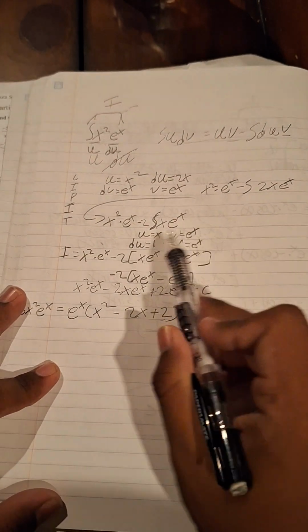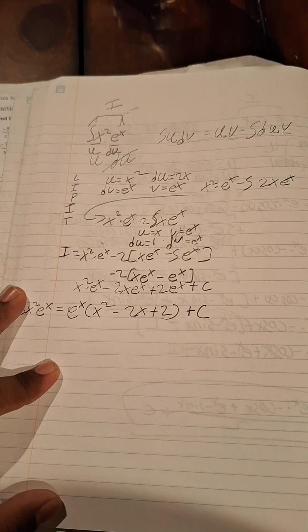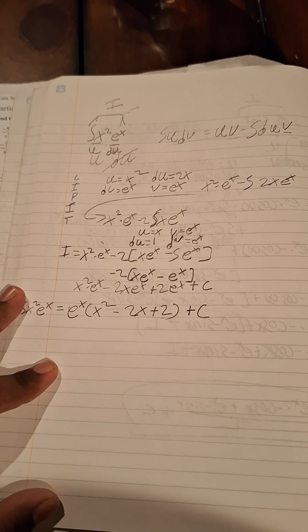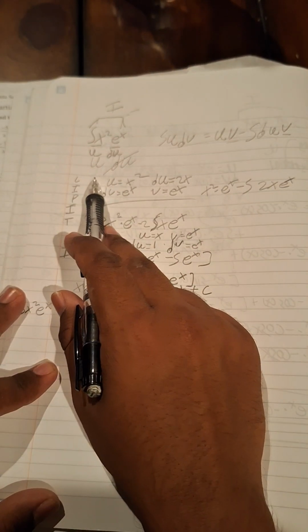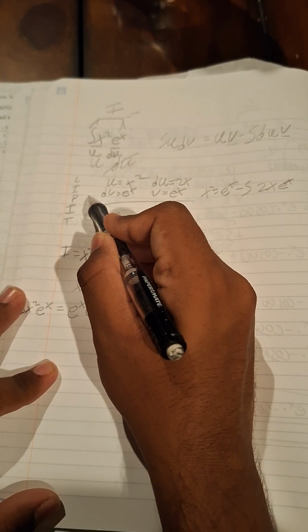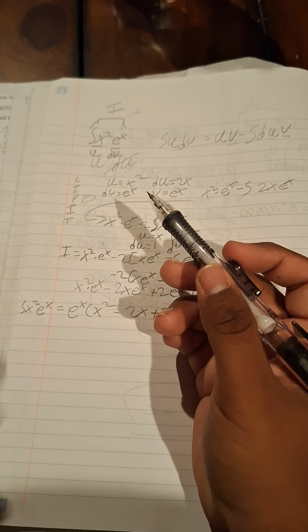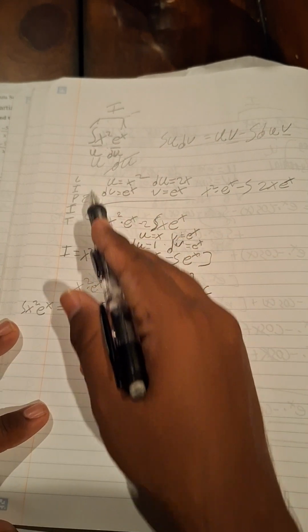But at the same time, this x can just become a 1. So that means we did choose the right u, because if u can reduce itself to 0, that's why we always choose a polynomial as u in this case. It doesn't always work. It's good to just write this down so that way you know.